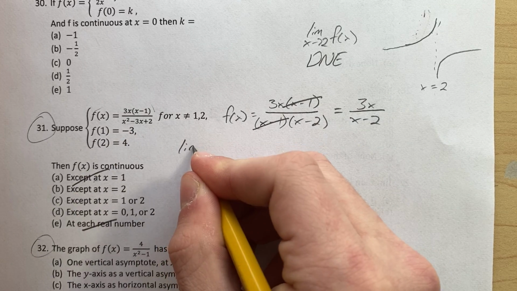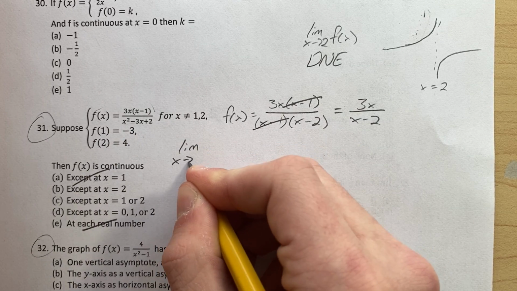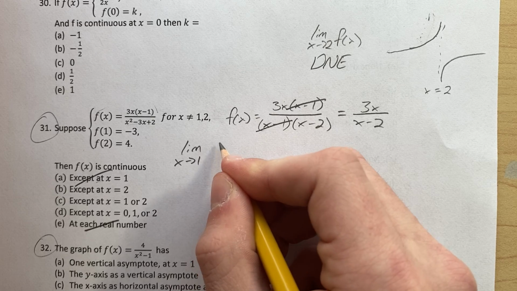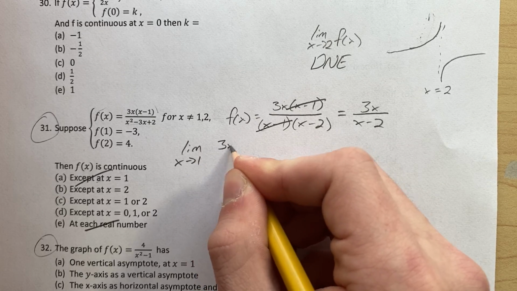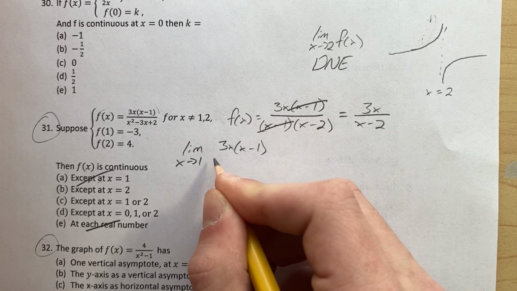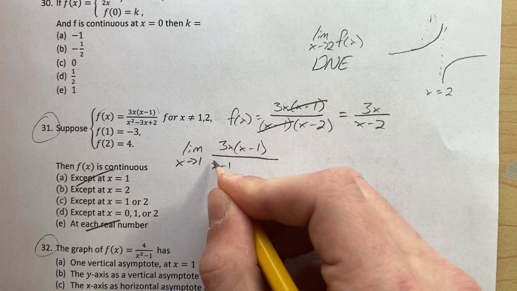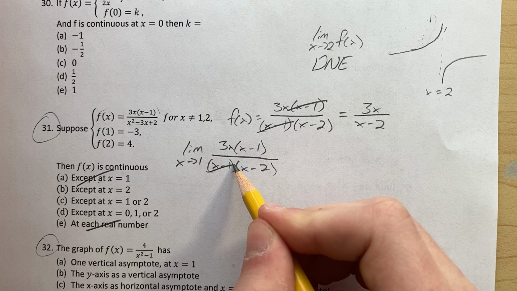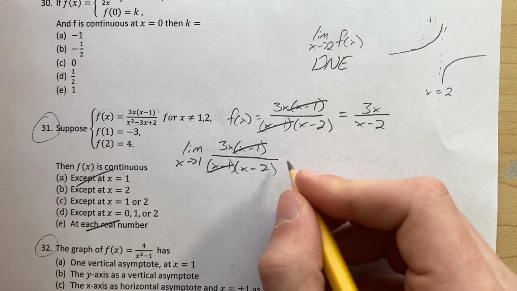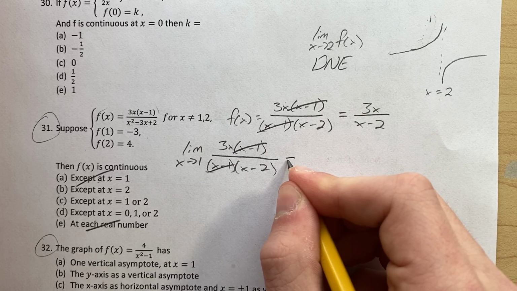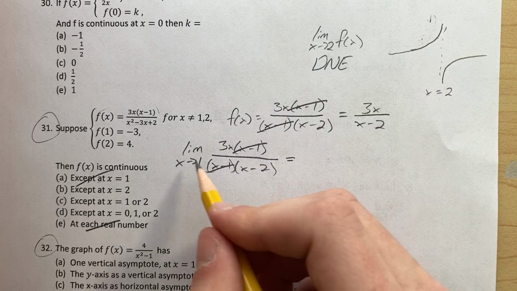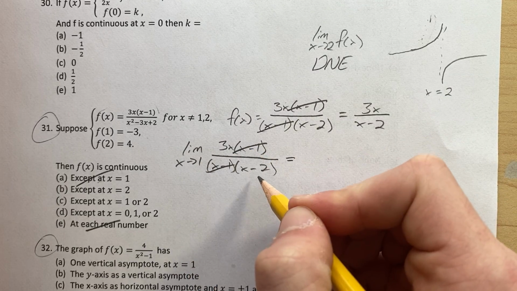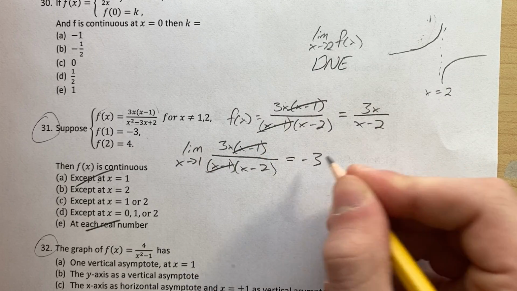So take the limit as x approaches 1, because 1's what we're looking for, of 3x times x minus 1 over x minus 1 times x minus 2. Since you're here, you can just cross out x minus 1, and you're going to get that the limit equals, just plug in 1, 3 over negative 1, negative 3.